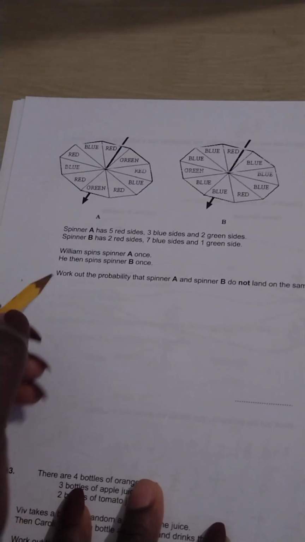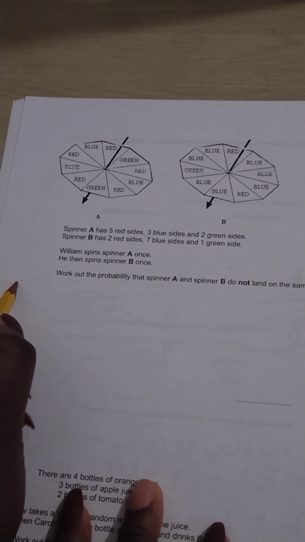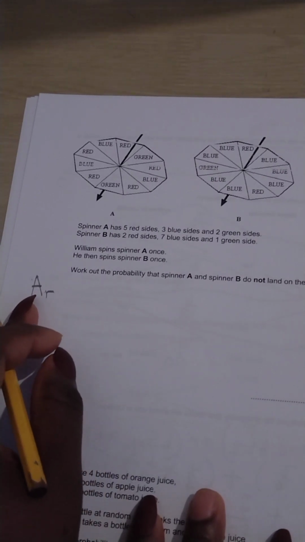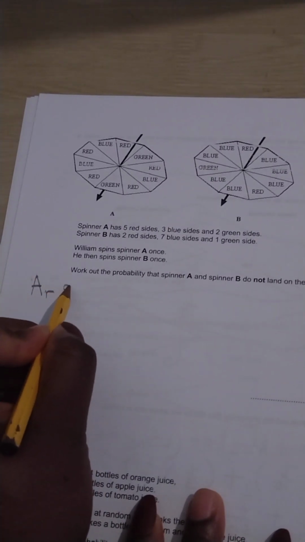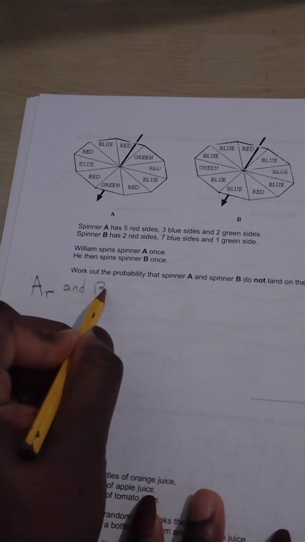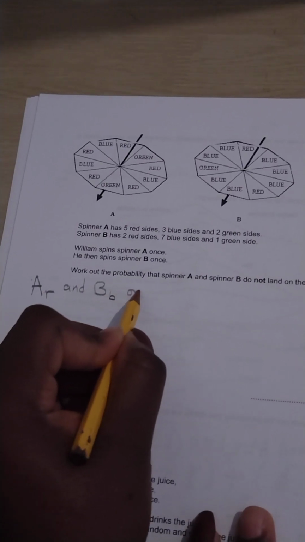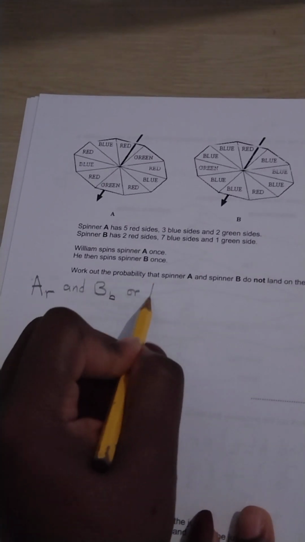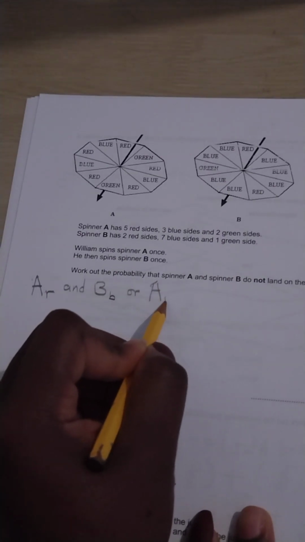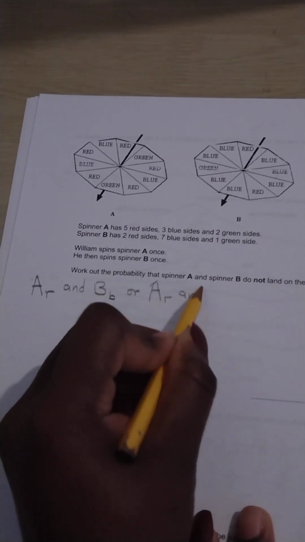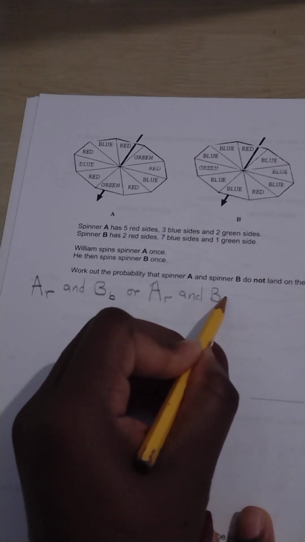Now, the first time he spins spinner A, it lands on red. Spinner A lands on red and spinner B lands on blue, or spinner A lands on red and B lands on green.